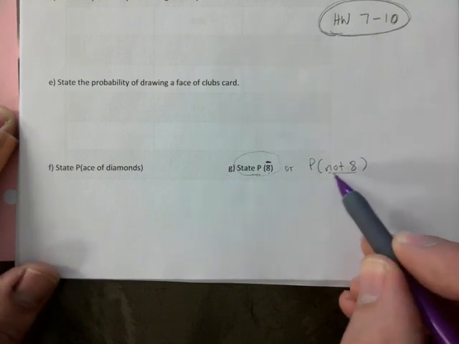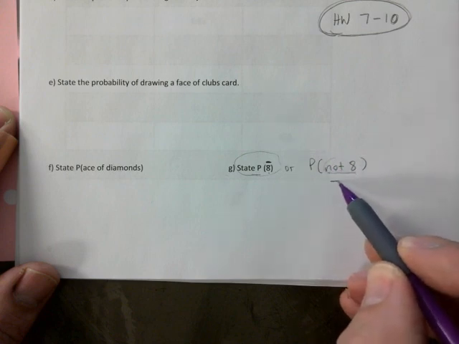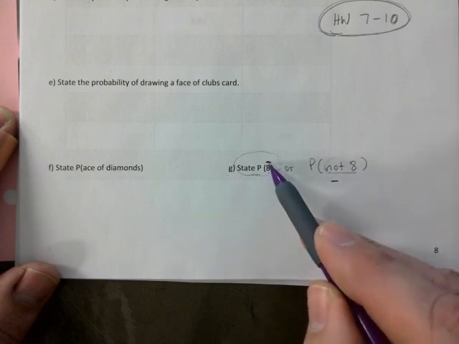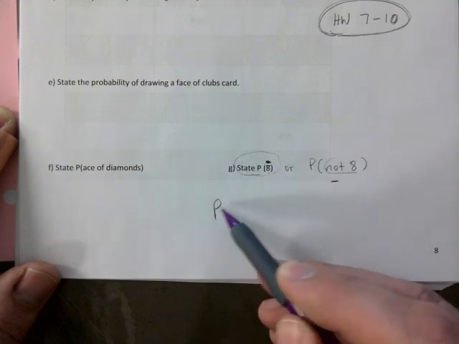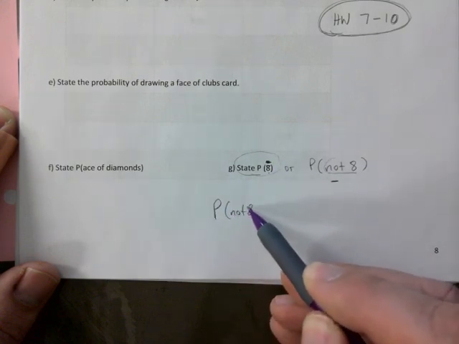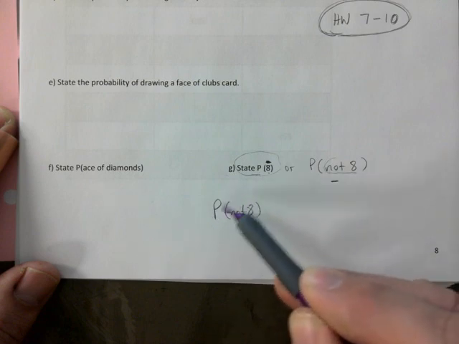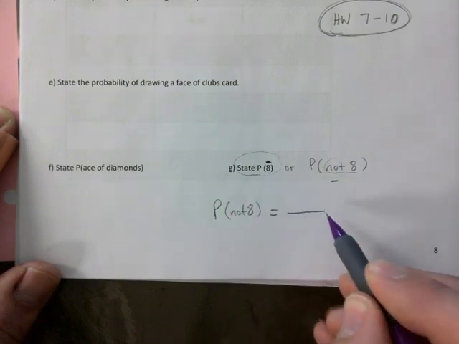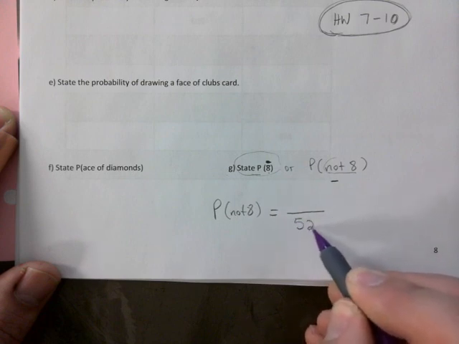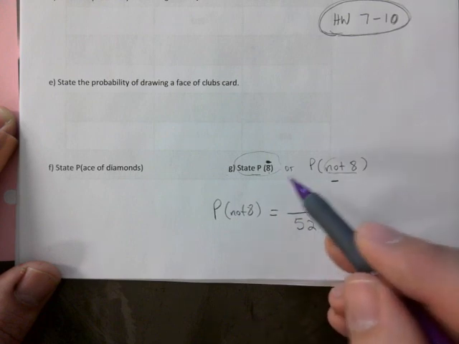Guys, listen carefully. When you see a not, think of minus. Think of the top here, think of that as a minus. So watch what I'm going to do. Probability of not drawing an 8. This is optional, by the way. If you just state the probability correctly, you're done. We have how many cards? 52. Thank you. Not 8.